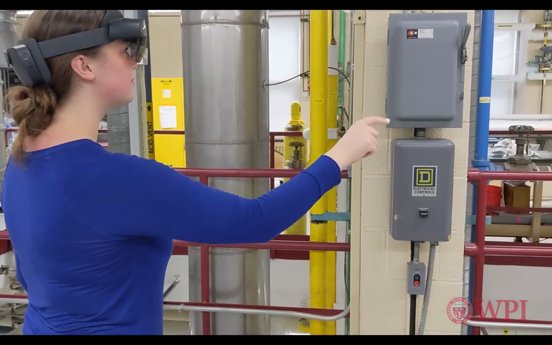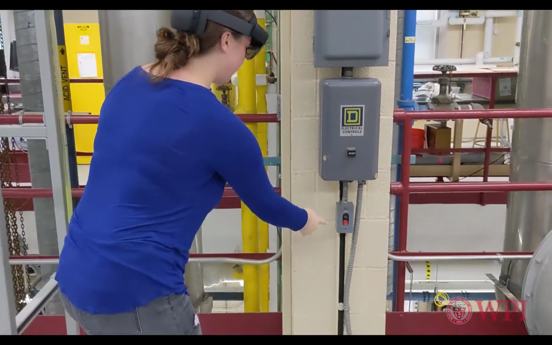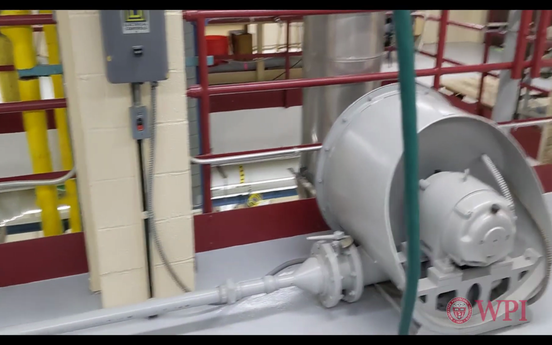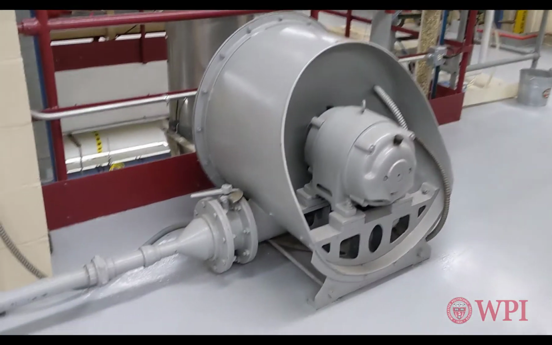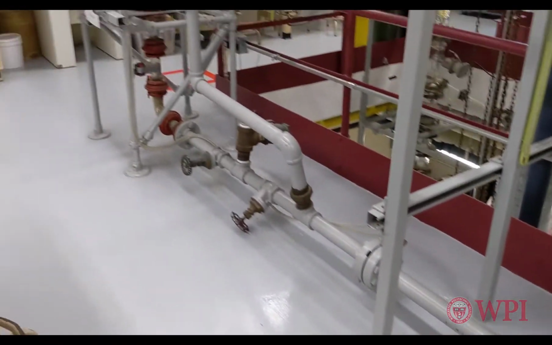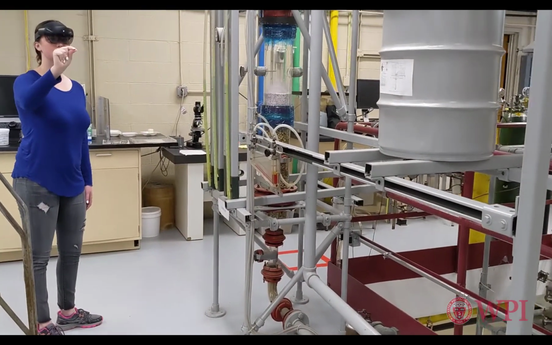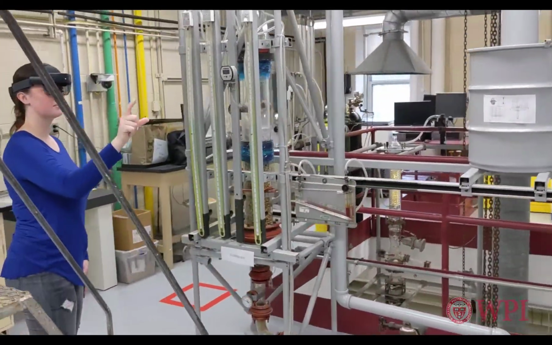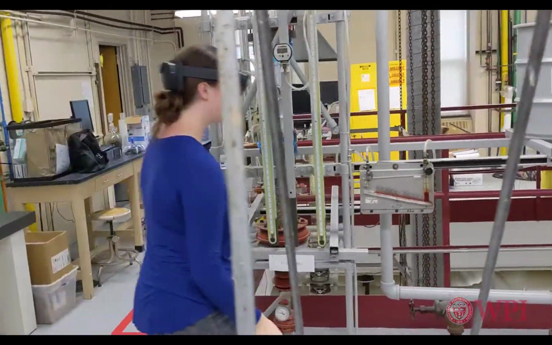What you're seeing in front of you is a demo of the Microsoft HoloLens 2. The student is wearing these augmented reality glasses to perform a walkthrough in our unit operations lab. She's viewing through the glasses a holographic step-by-step procedure that allows her to operate the unit.